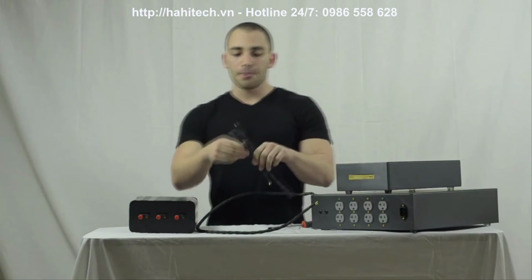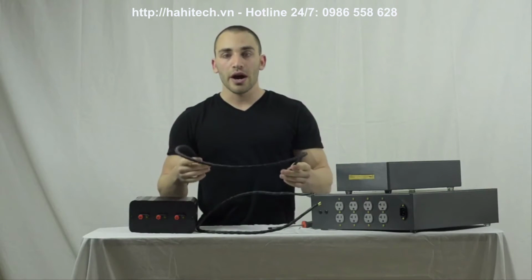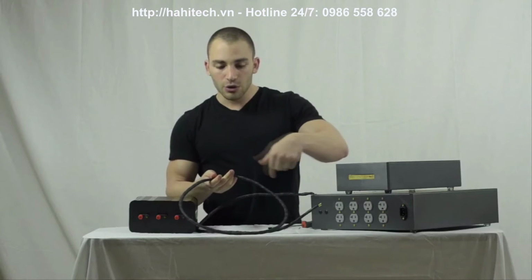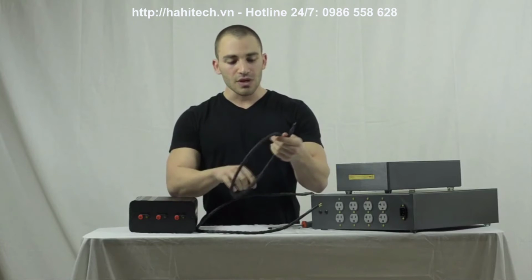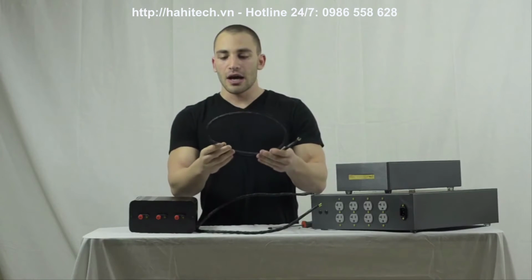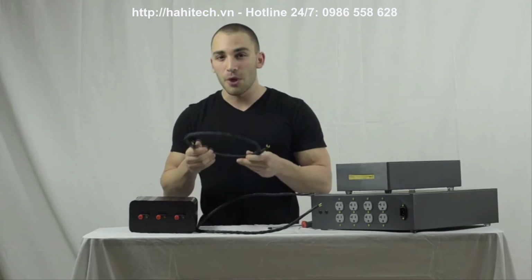One thing that happens is if the shield is connected at both ends with a ground wire, you end up having a ground loop that flows to earth and then back through the cable. And eventually that common mode noise turns into a differential mode signal.